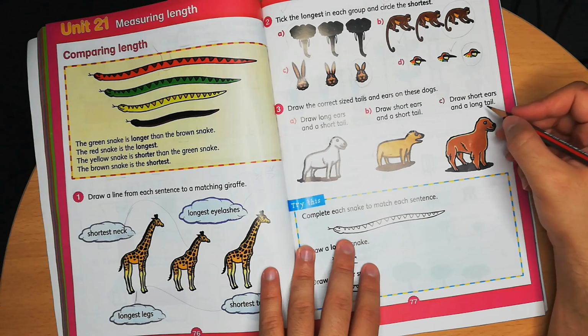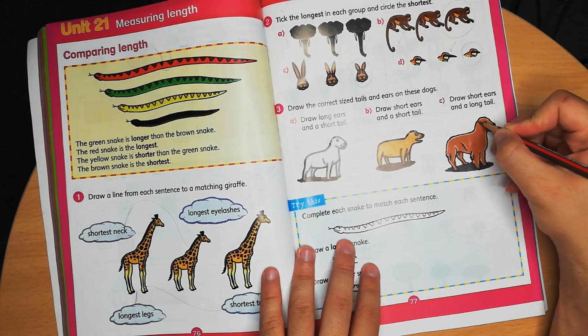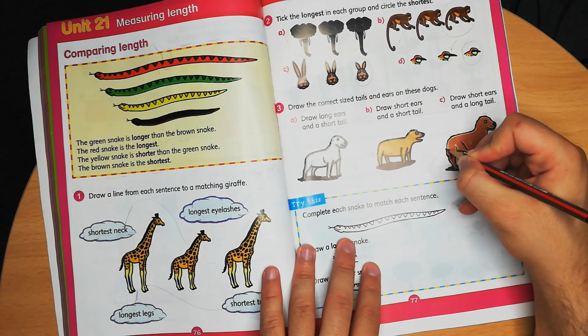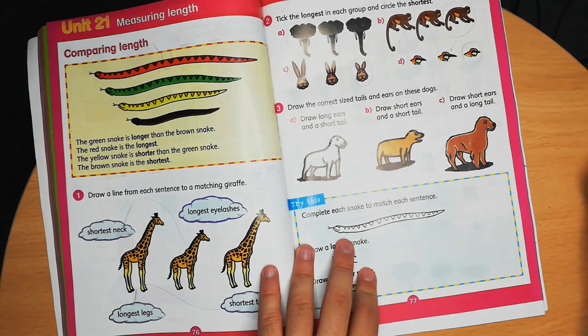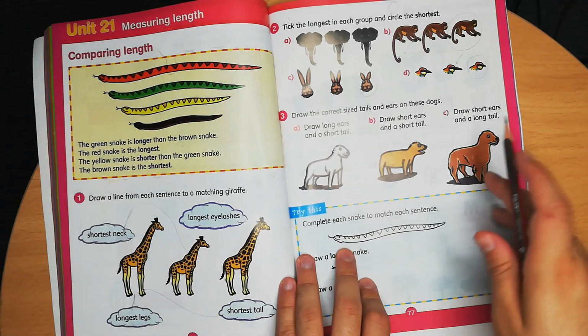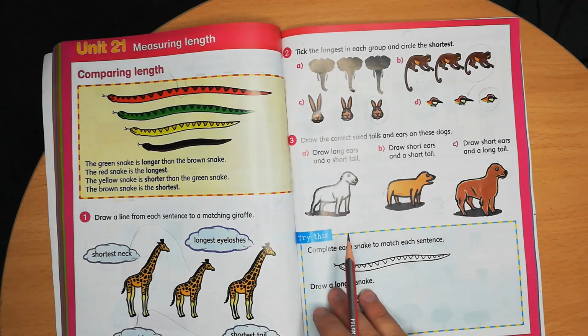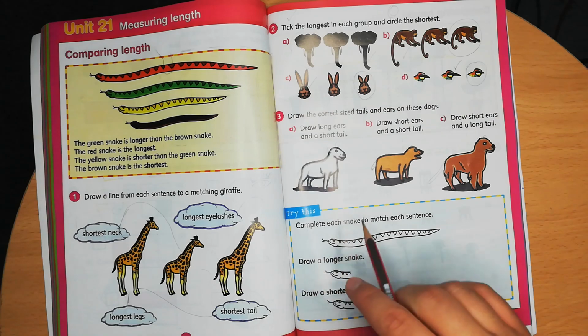Draw short ears and a long tail. Short ears and long tail. Okay, so here short ears and a long tail. Okay, so here I can follow the next one.